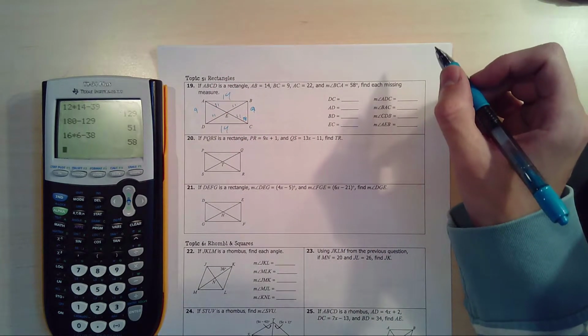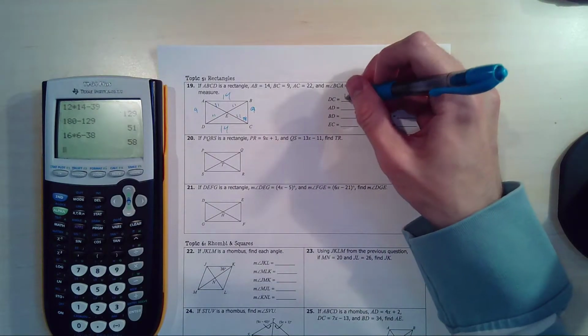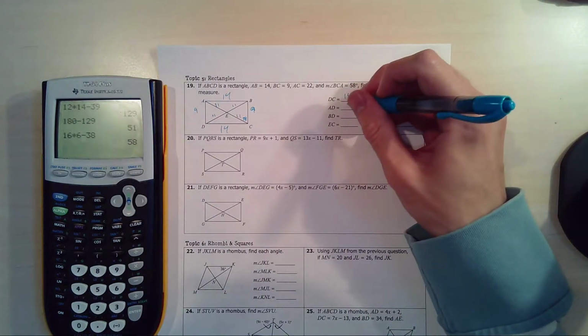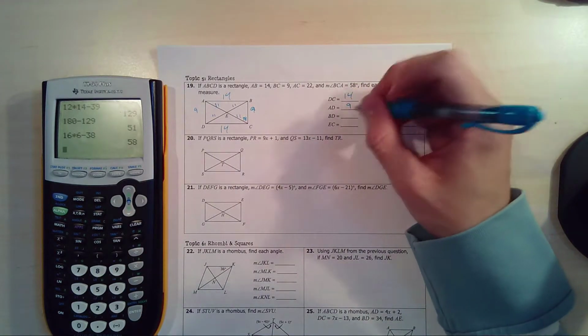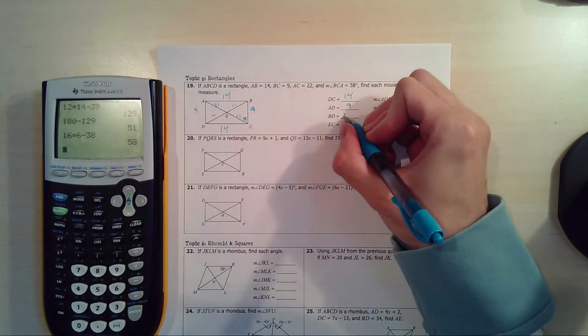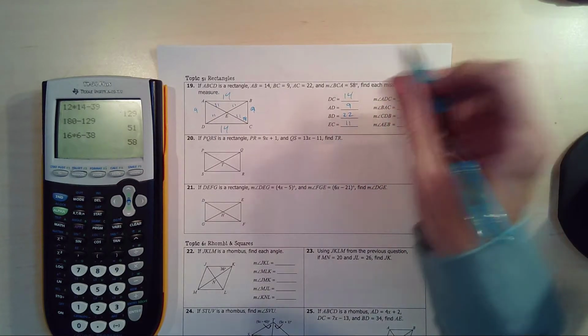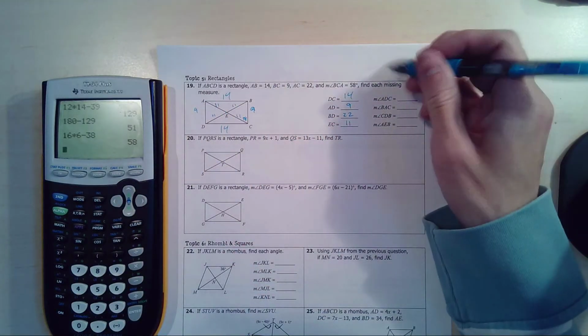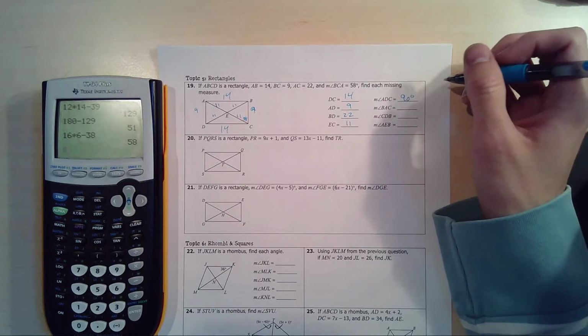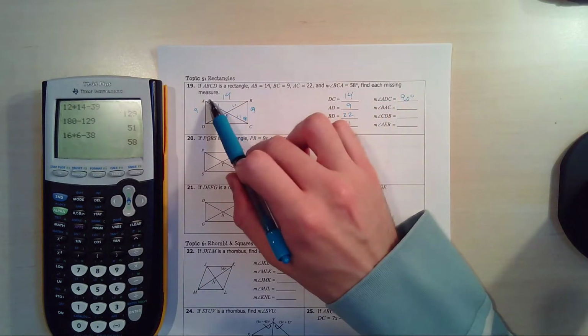All right, so DC. Let's see. DC, 14, we already filled that in. AD, we already filled that in, 9. BD, 11 and 11 is 22. EC, so simple, 11. ADC, well, that's a 90 degree angle. I mean, come on. BAC.